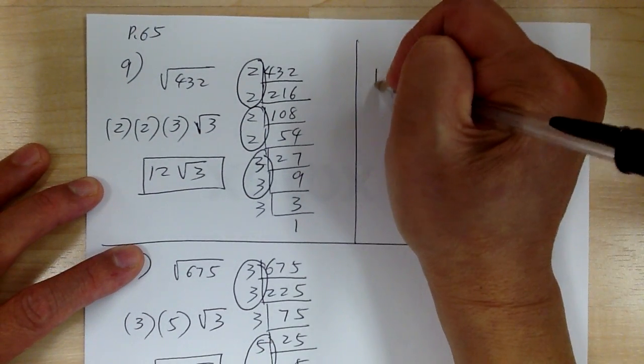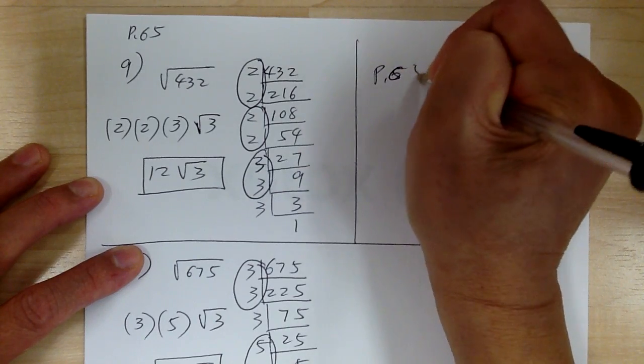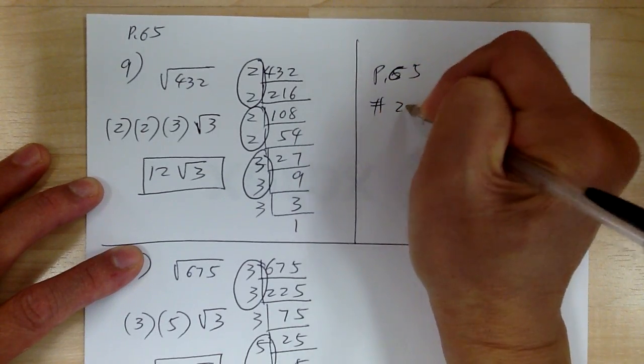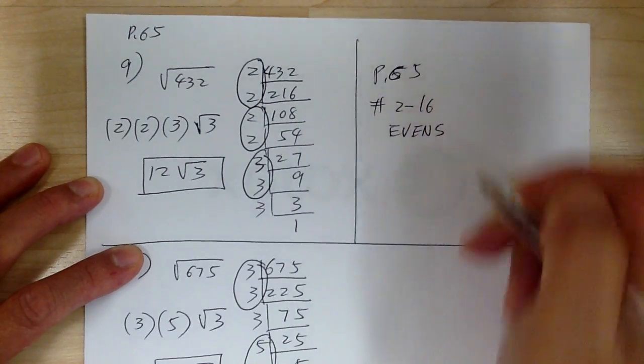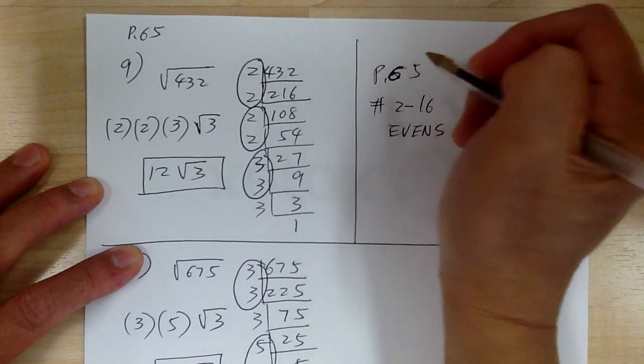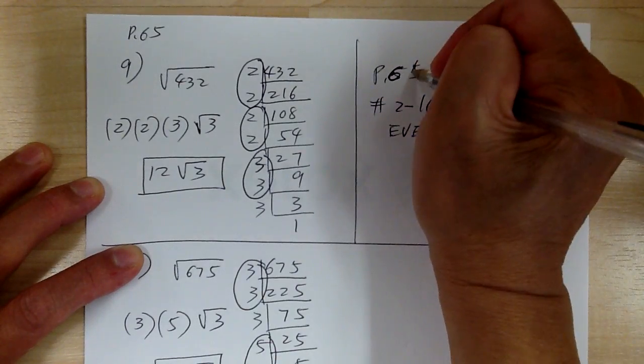Okay, so let's do the next one. So page 65, number 2 through 16 evens. Again, we always do set 1. Always do set 1 for practice.